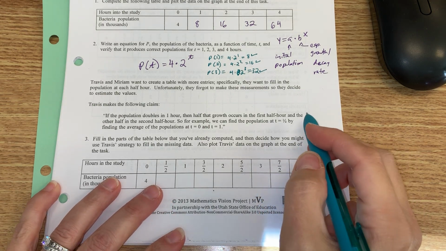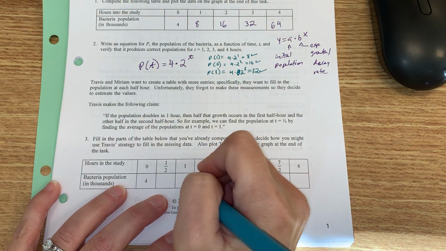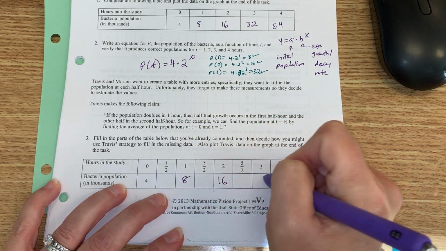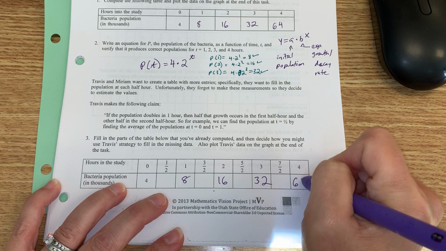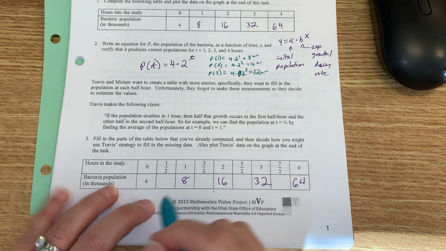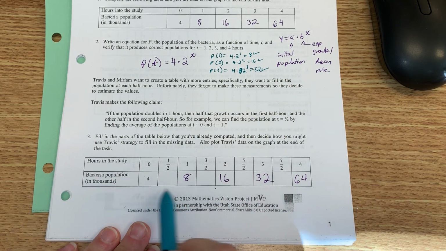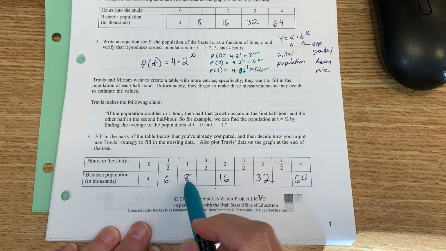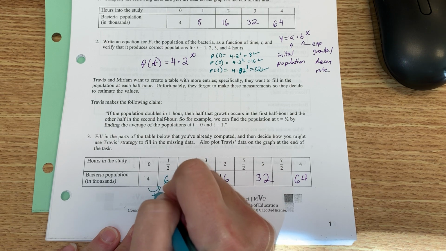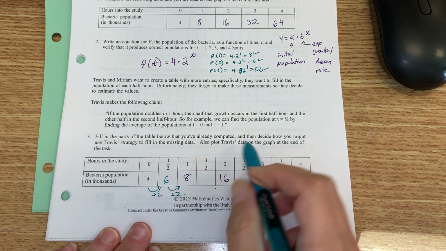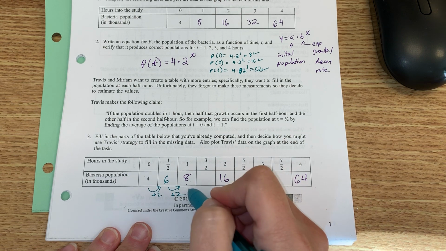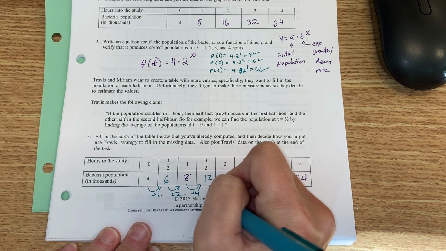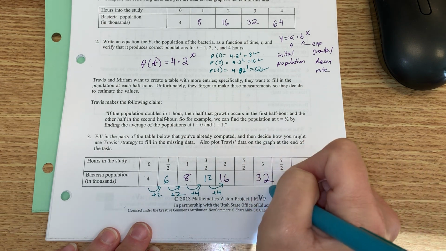So let's fill in what we knew before. And I'm going to put those numbers in. 8, 16, 32. Okay, so by Travis's claim, they grew 4. So that means in the first half hour they got 2. And then in the second half hour, plus 2, plus 2. Now here we grew 8. So by Travis's claim, this should be plus 4 is 12, plus 4 is 16.